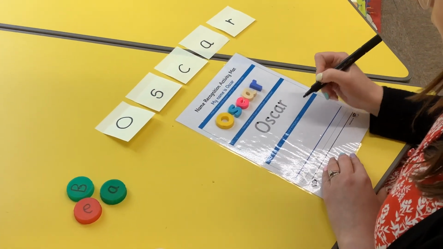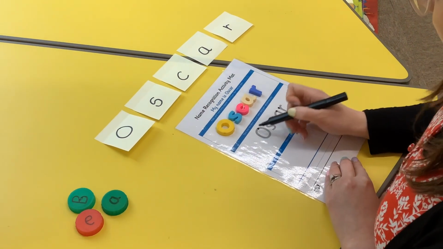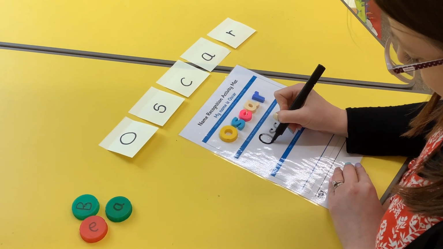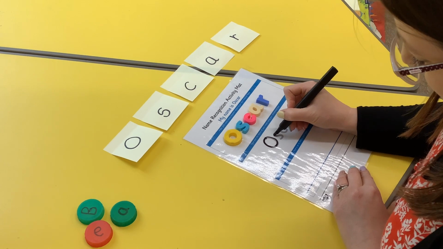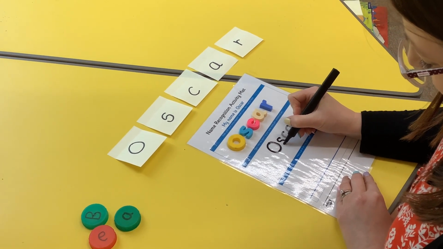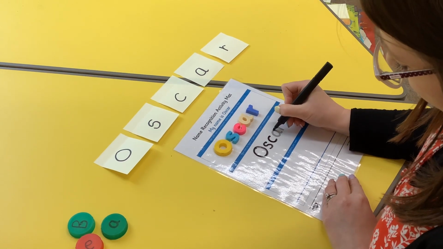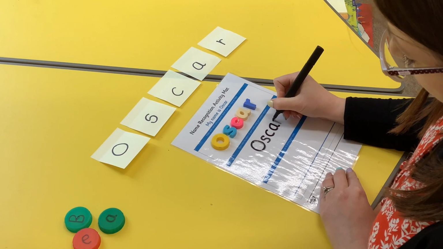Now I've made my name using letters, I'm going to trace over my name as well so I can practice forming my letters correctly. Now I'm going to start on the dot because that's where all the letters start. If you find the dot, that's where you need to start. So we're going to go all the way around. Take my pen off and do my S now. Now I'm going to do my K and my A and my R.